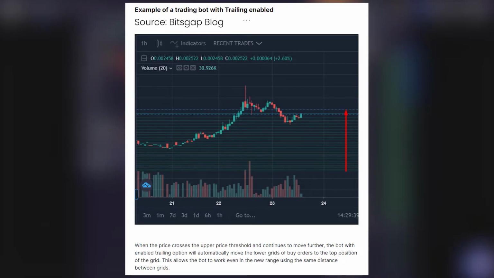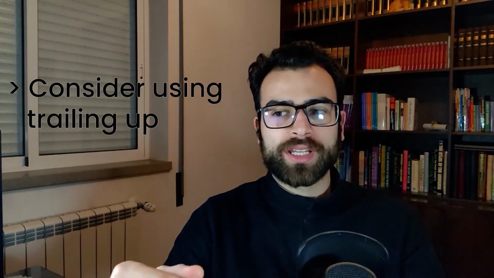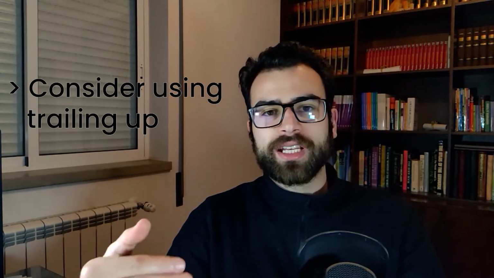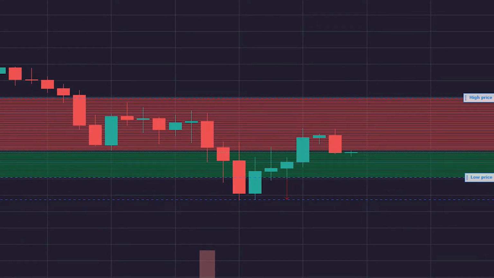So trailing up will follow the price by moving the grid up when the market price increases, and you can use this if you want, but it is not a requirement for the strategy that we are using, and if you want to follow it, it is on the template. As for trailing down, it will follow the price by moving the grids down when the market price decreases. We won't be using trailing down for this specific case.